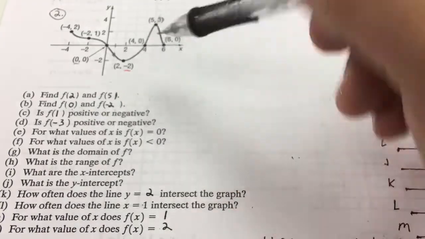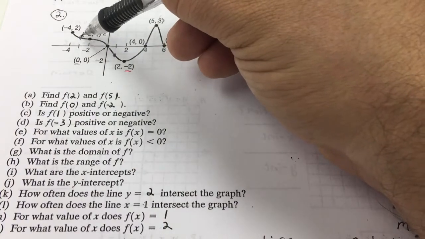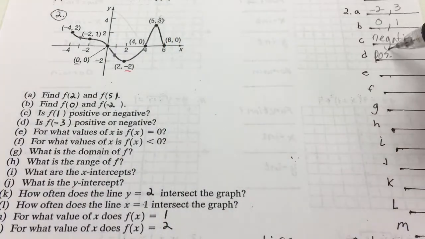When x equals negative 3, is that y value on the graph positive or negative? Notice it's above the x-axis, so it is going to be positive.